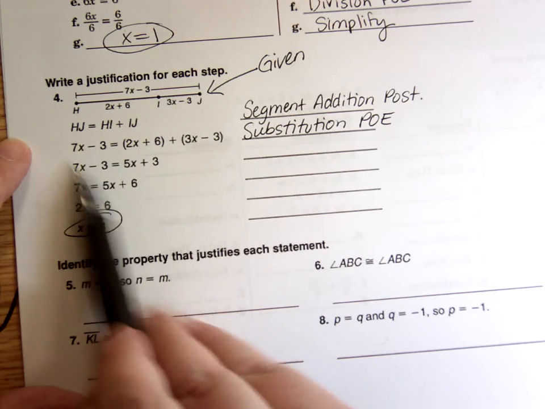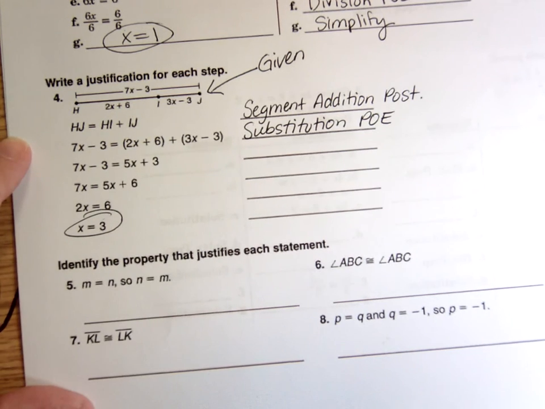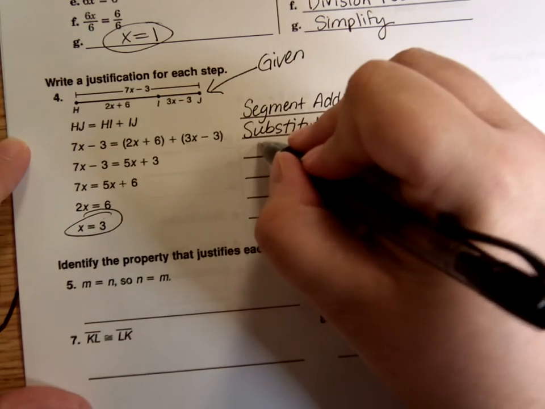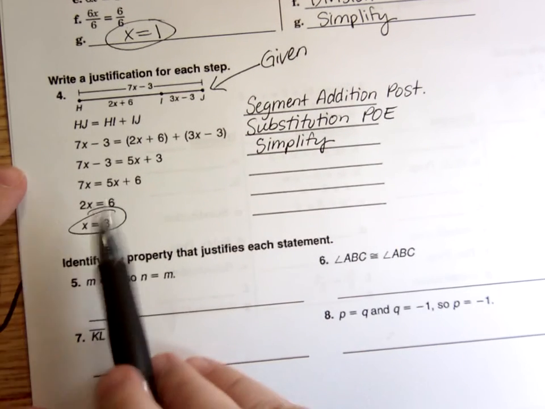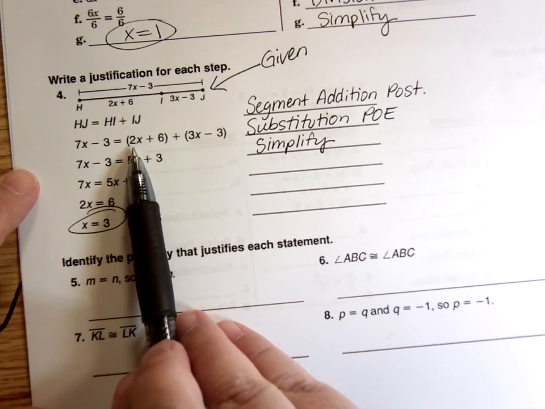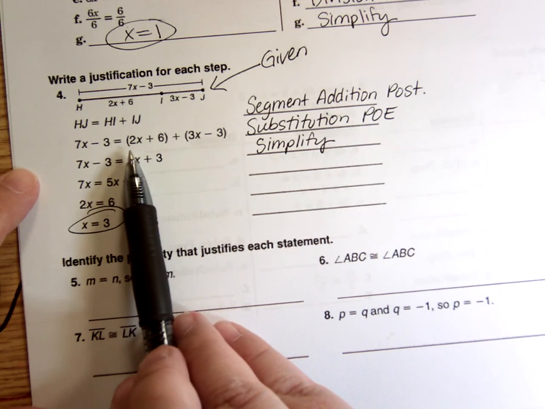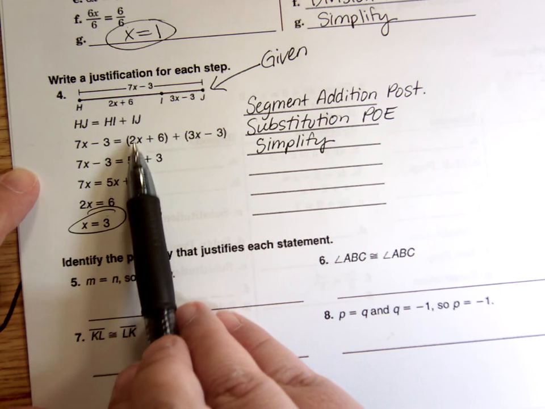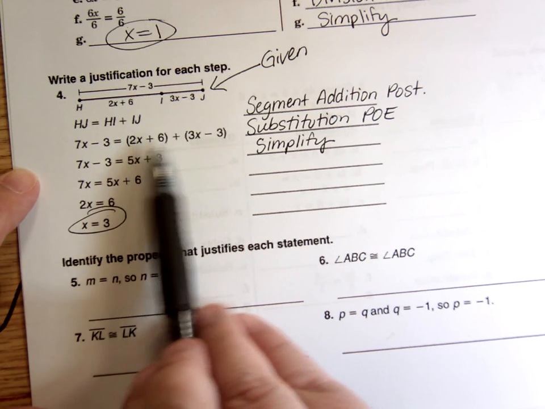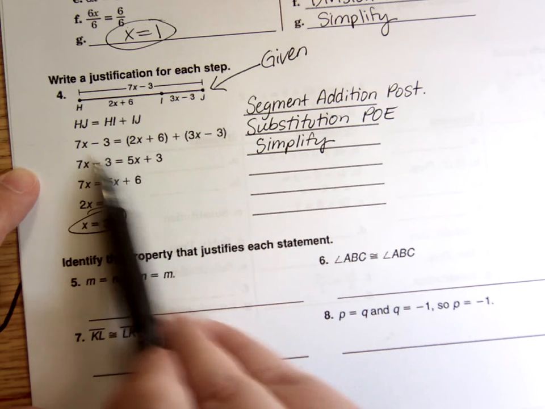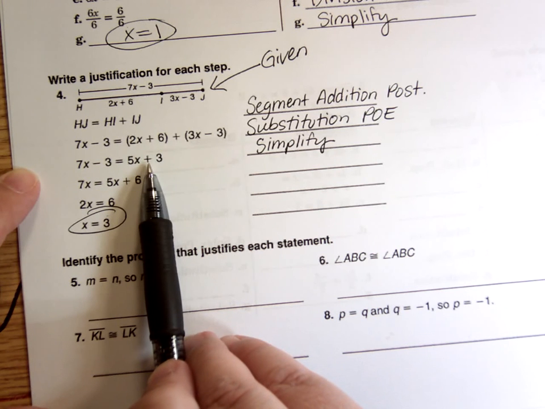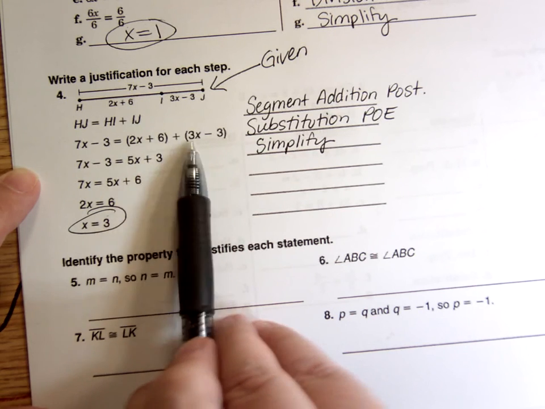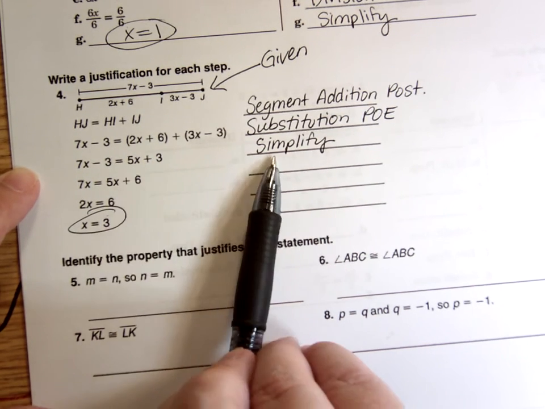Next, from here to here, nothing changed on the left. On the right-hand side, we just combined our like terms or simplified. So I'm just going to say simplify. It's good enough for me. You could maybe make a case for associative property, that instead of associating the 2x plus 6, we decided to associate the 2x plus 3x and got 5x. There's a few things you could say here and not really be terribly wrong. Really depends on what your teacher wants you to say here. I'm fine when it's just reducing a fraction or putting together like terms or just doing a little cleanup, just saying simplify.